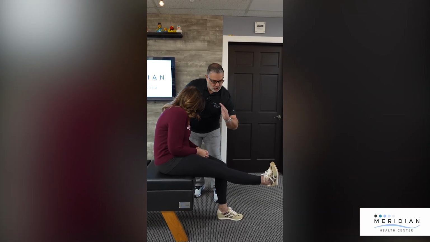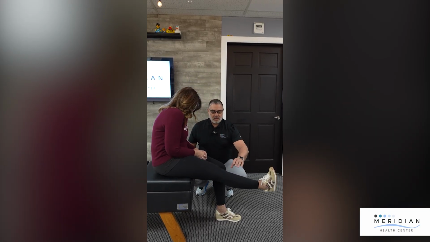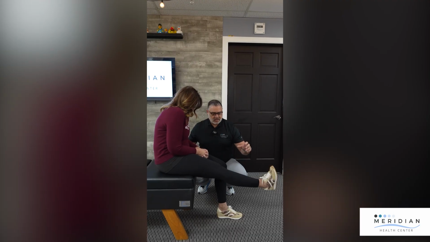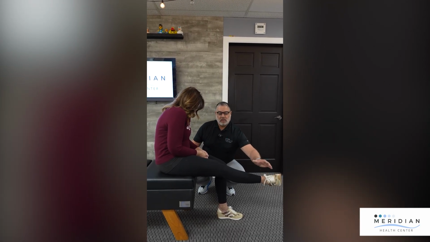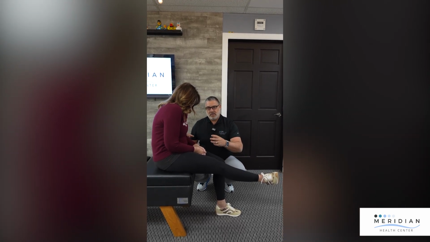Bring your foot towards you, and if you feel nerve pain down into your leg, that's an indication of nerve tension or sciatica. If you rotate your foot out and it relieves that pain, that is not sciatica, that's more of an impingement of the muscle called your piriformis.